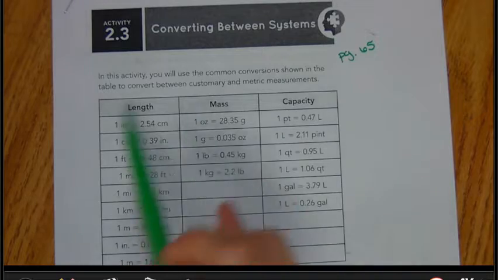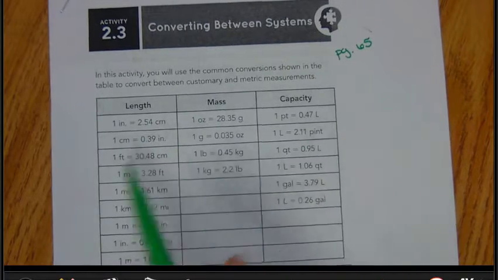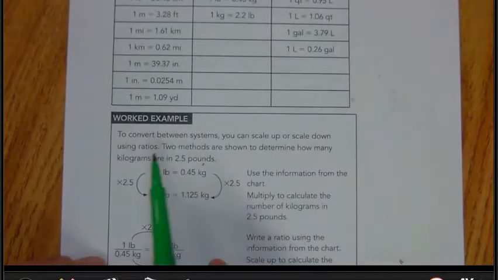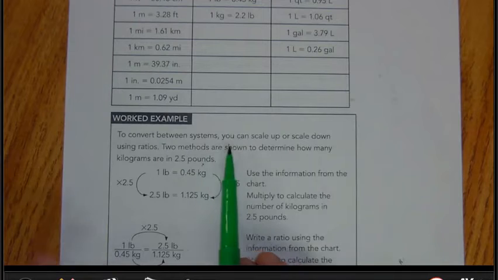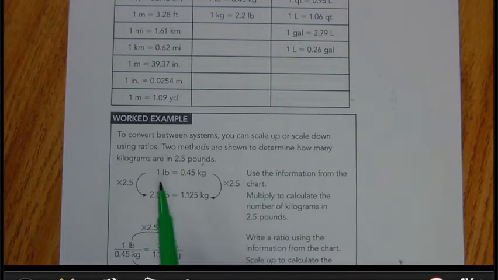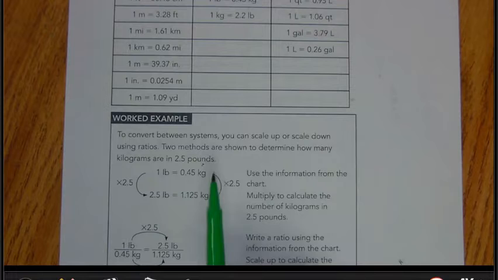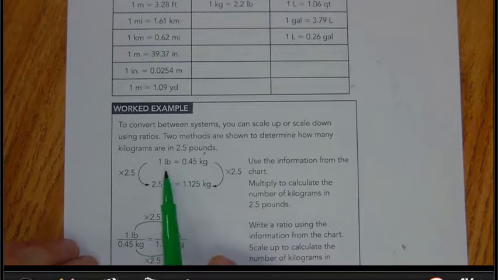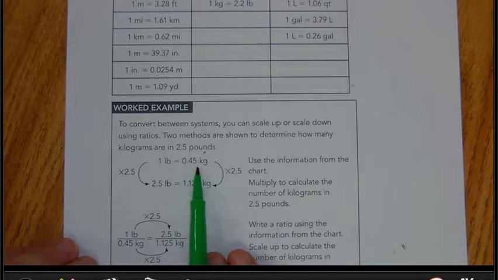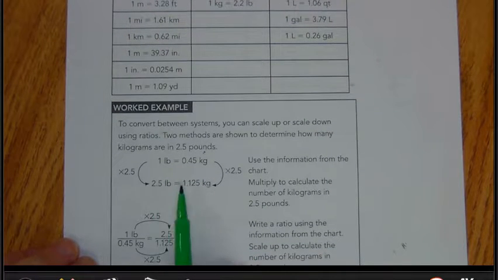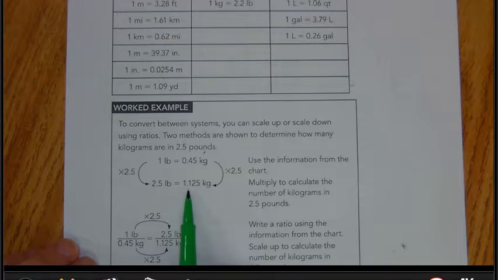Okay, so here's our table below. We're going to actually keep referring back to this table here. Okay, so to convert between measurement systems, you can scale up or scale down using ratios. Two methods are shown to determine how many kilograms are in 2.5 pounds. So they wrote 1 pound is equal to 0.45 kilograms, 2.5 pounds is equal to 1.25 kilograms.